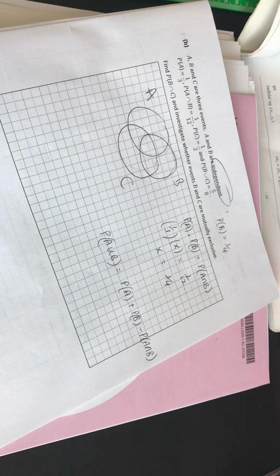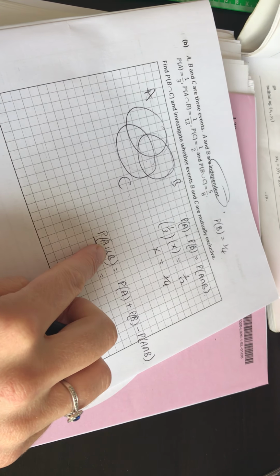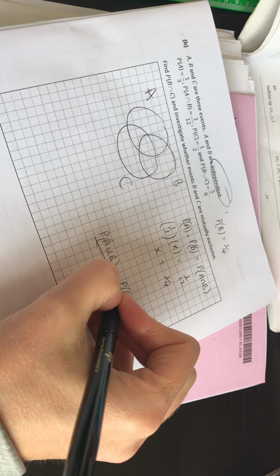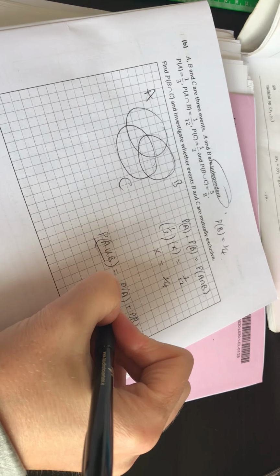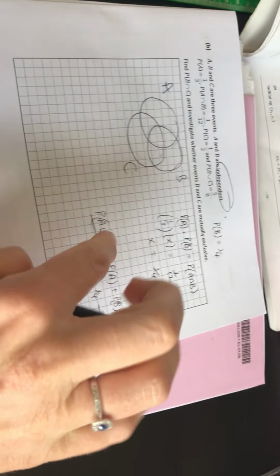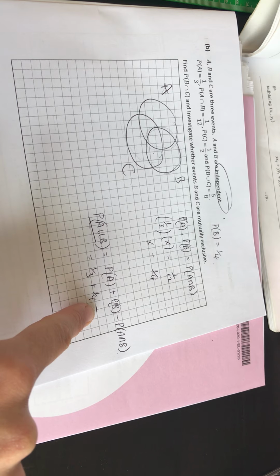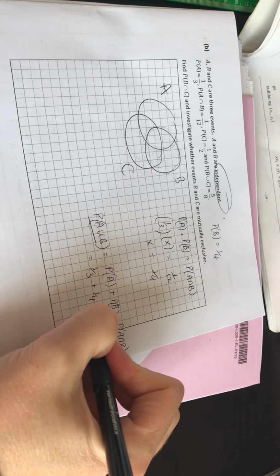Probability of A, I have. The probability of B, I have. And minus the probability of A intersection B. Wait, I have all that, so I can find this out. I'm not sure it's going to be helpful, but I can find the probability of A uniting with B, which is a third, plus the probability of B, which is a quarter, minus the probability of A intersection B, which is a 12th.